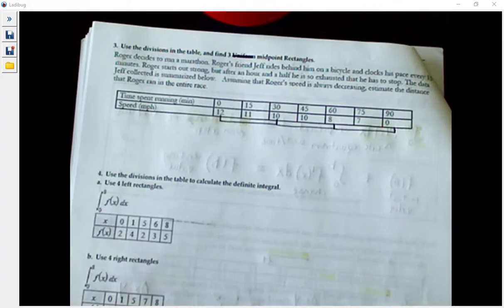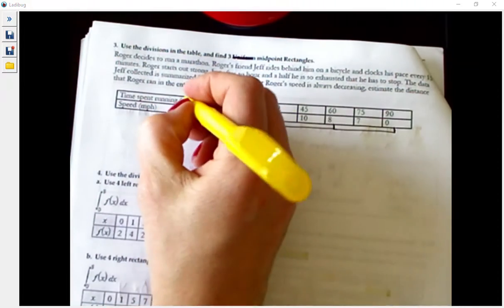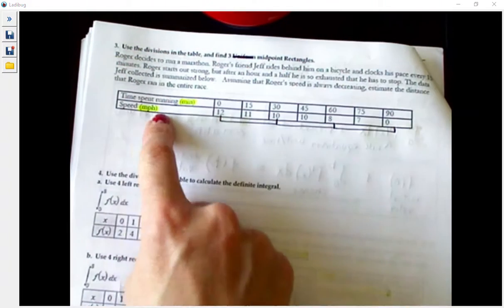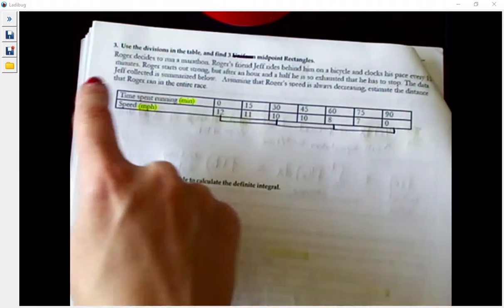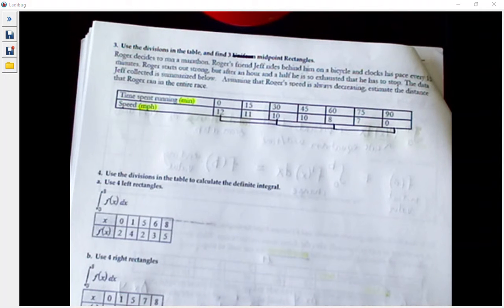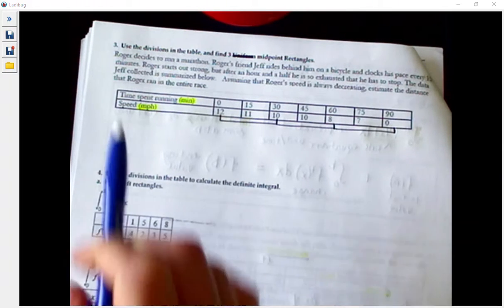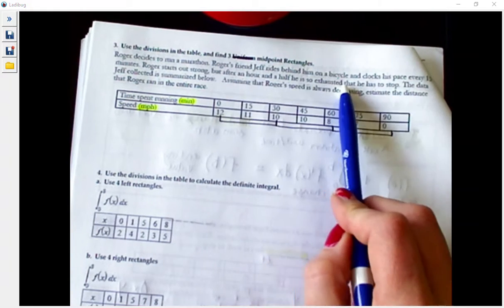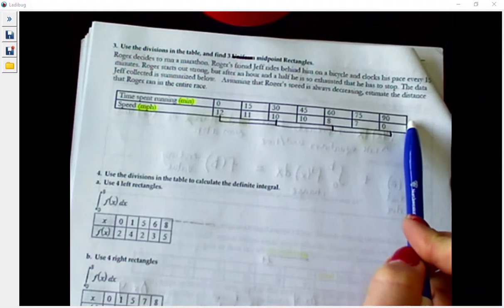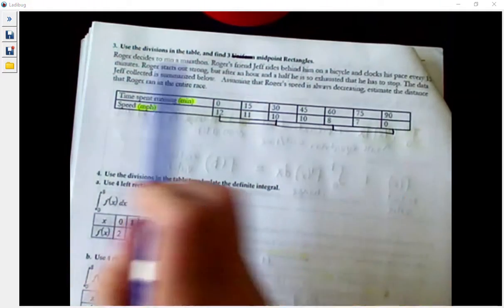We are running a marathon. Oh, this one's interesting. We have minutes and miles per hour. And time spent running, so it looks like 90 minutes. The data, assuming Roger's speed is always decreasing, estimate the distance that Roger ran in the entire race. Well, let's see what we get. Hopefully, if he's running a marathon, it should be close to 26.2. After an hour and a half, he is exhausted, so he stops. Let's see how long he ran before he stopped.